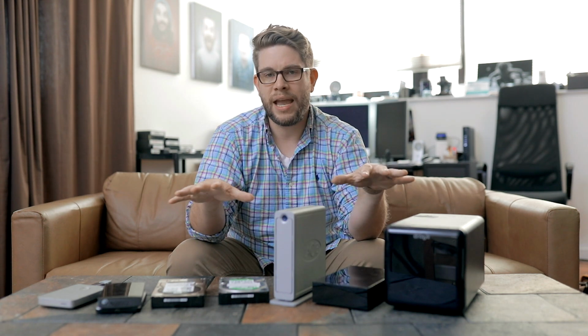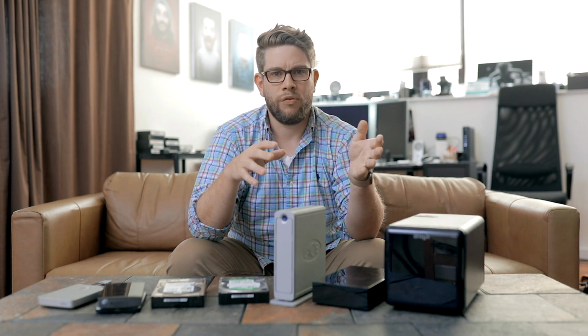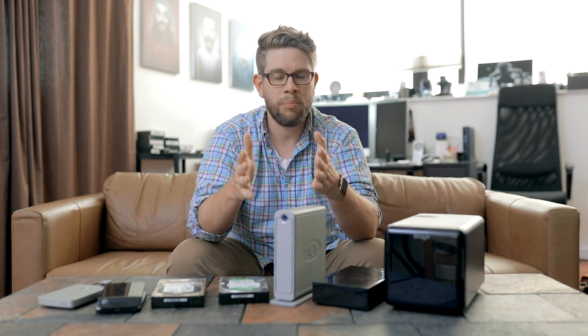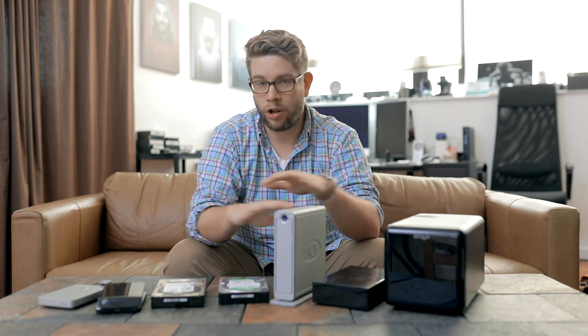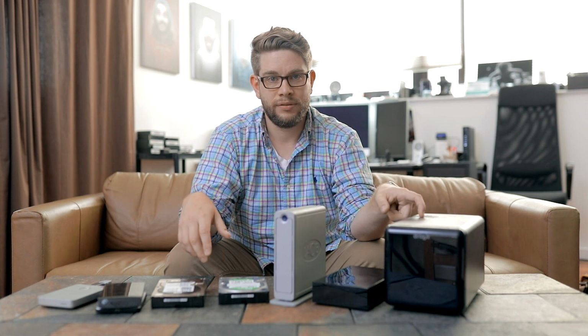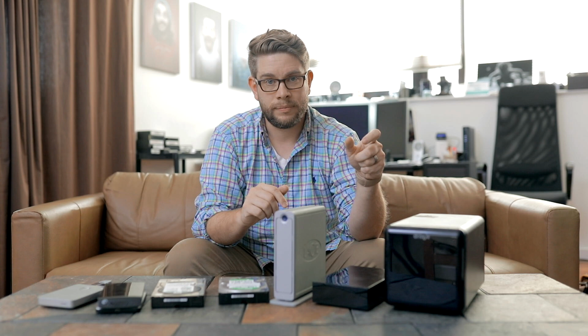So those are the three main RAID configurations. There's also RAID 6, there's RAID 10, those are other redundant configurations, but RAID 0, RAID 1, RAID 5 are the three that you would really want to worry about. And what I'm planning to do is get rid of all of this stuff and get a really big 4-bay drive that's going to be configured as RAID 5. So let me show you that.